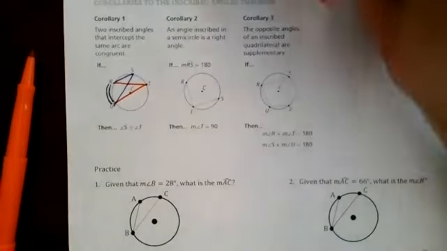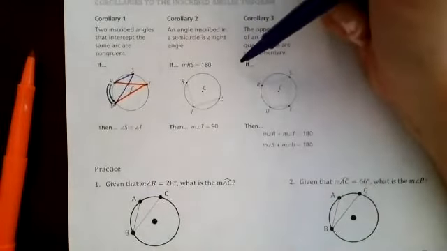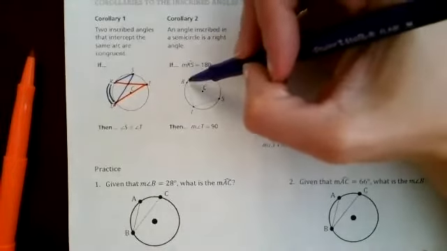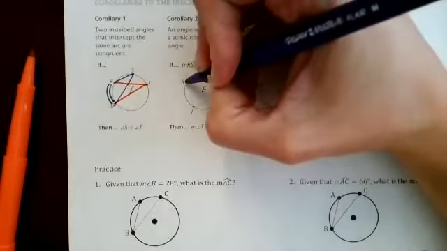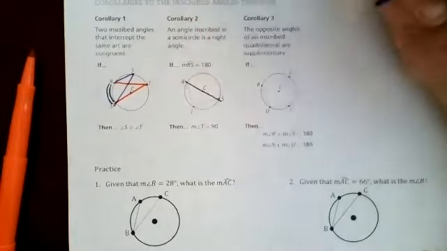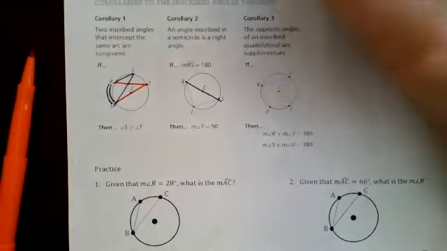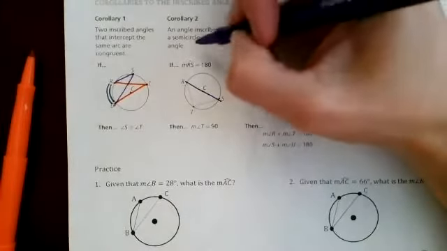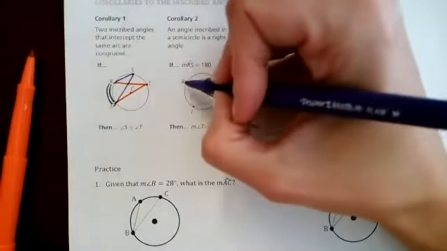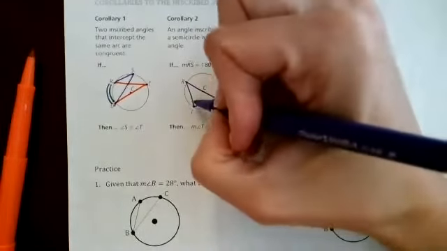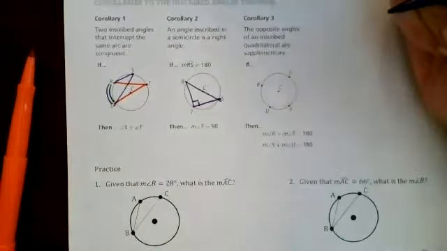Okay, the next corollary says an angle inscribed in the semicircle is a right angle. So we can see this says RS is 180. So we know that this would be a diameter because that's half of 360. Okay, an angle inscribed in a semicircle is a right angle. So this angle is inscribed. So this is our right angle.